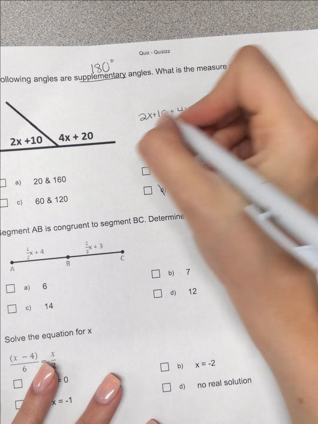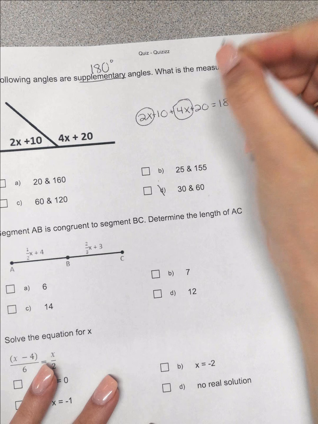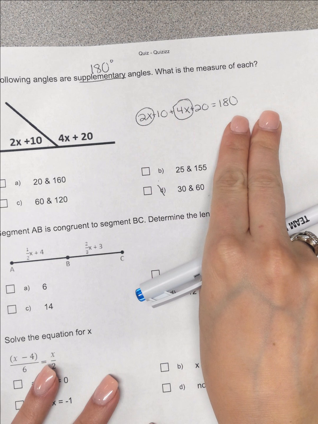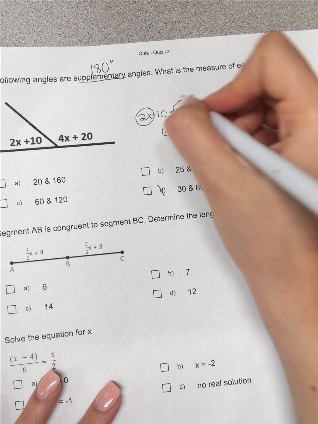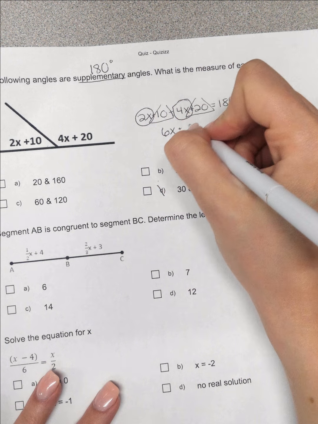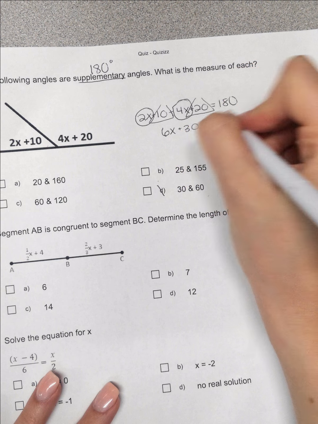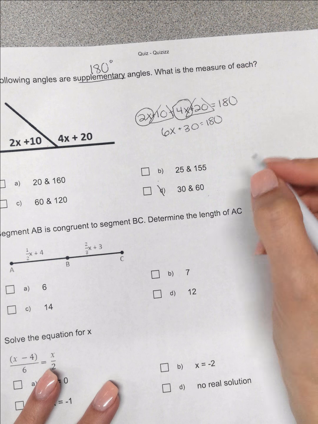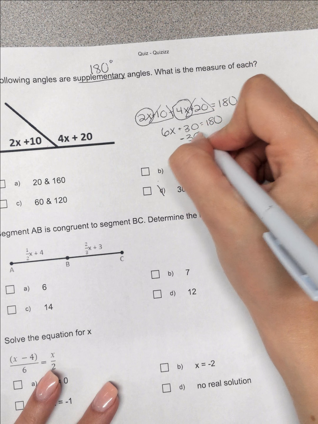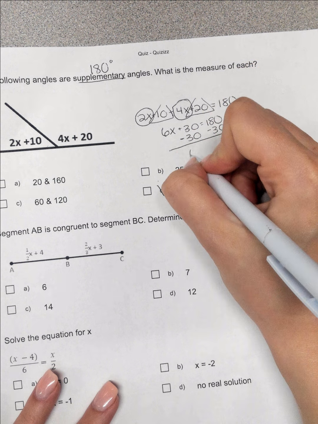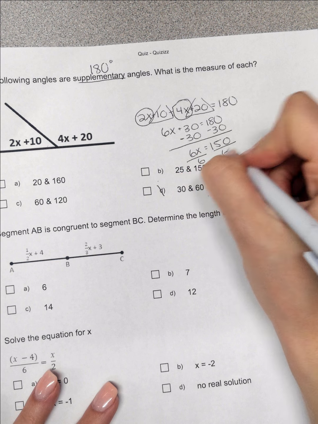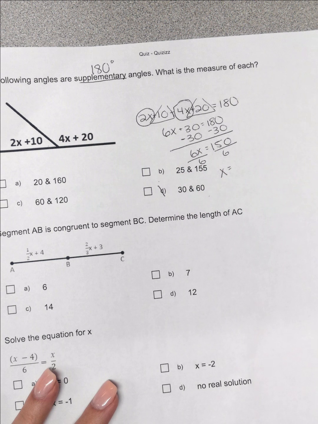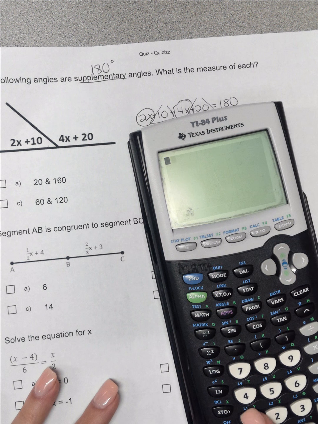So if I combine 2x and 4x, again, you could do y1, y2, and just look on the table. So 6x plus 10 and 20 is 30 equals 180. Combine your like terms. Then to get the x by itself, I'm going to subtract 30 from each side. So 6x equals 150. Divide by 6, divide by 6. So x equals 150 divided by 6, 25.